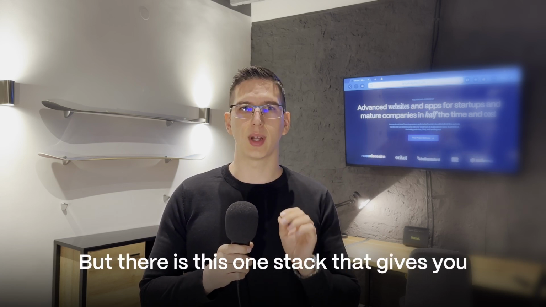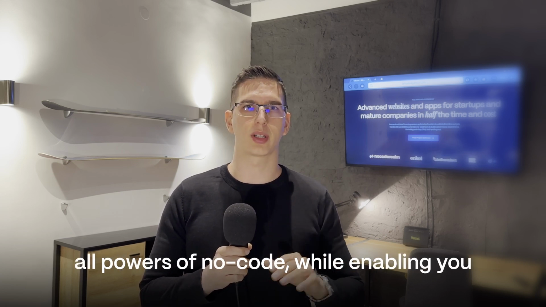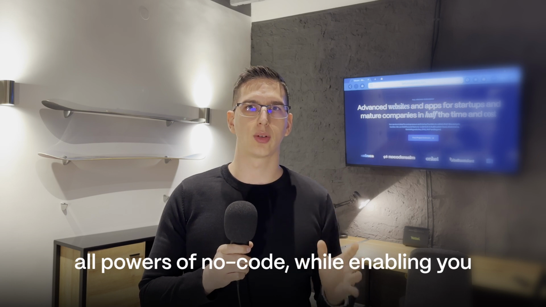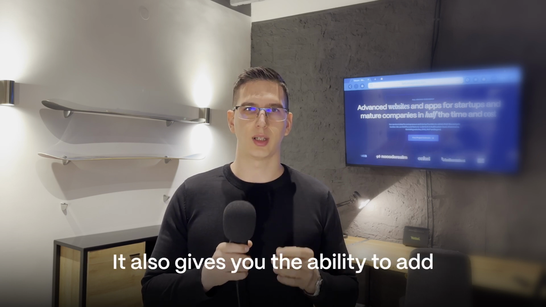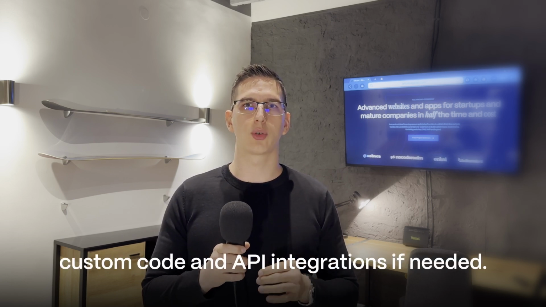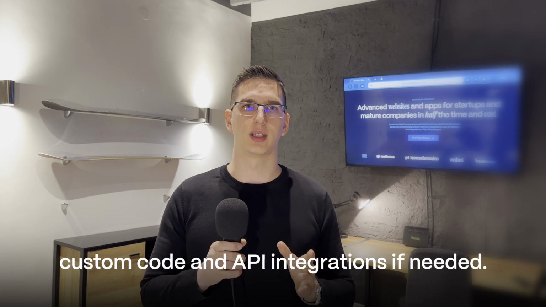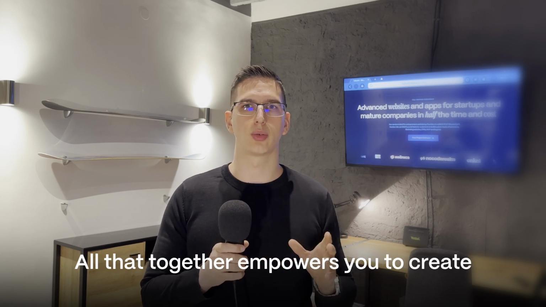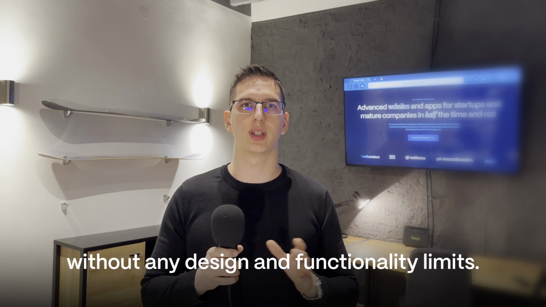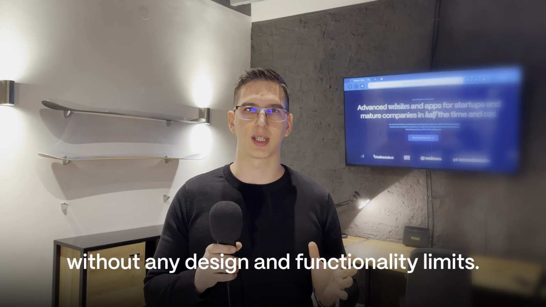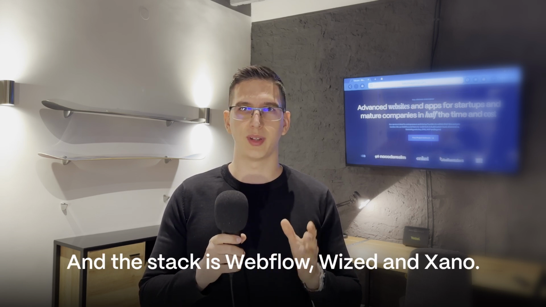But there is this one stack that gives you all powers of no-code while enabling you to do highly custom things. It also gives you the ability to add custom code and API integrations if needed. All that together empowers you to create basically whatever you imagine without any design and functionality limits. And the stack is Webflow, Wized and Xano.